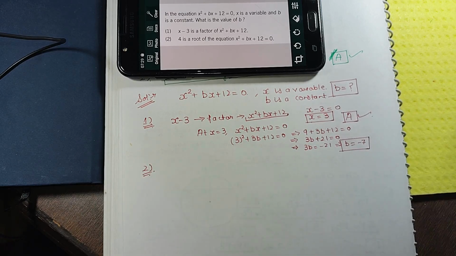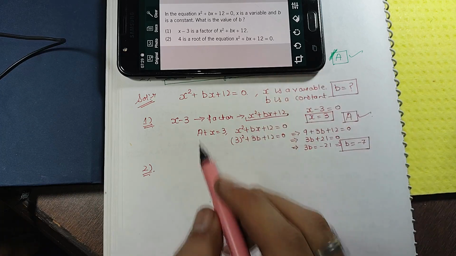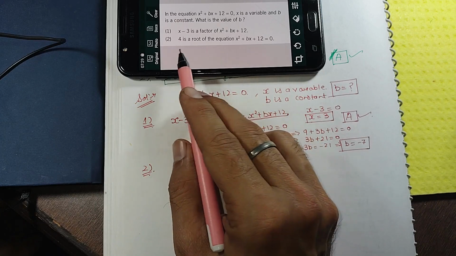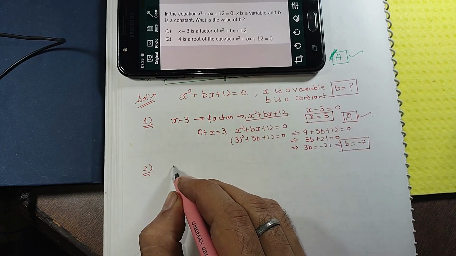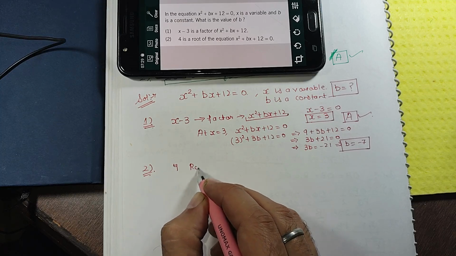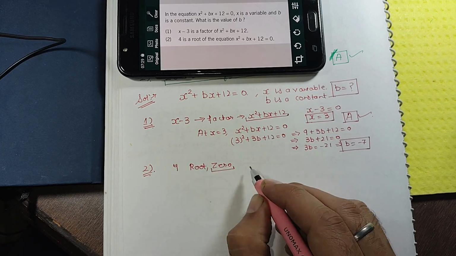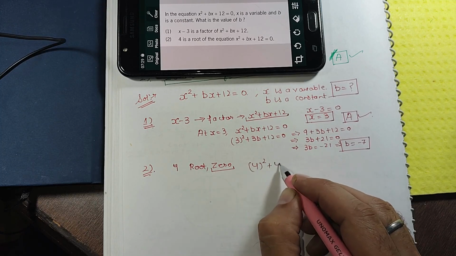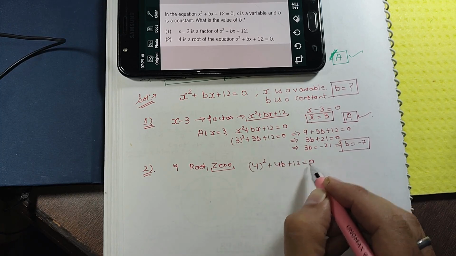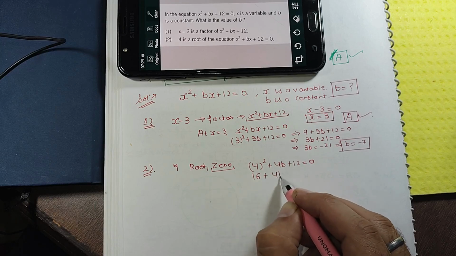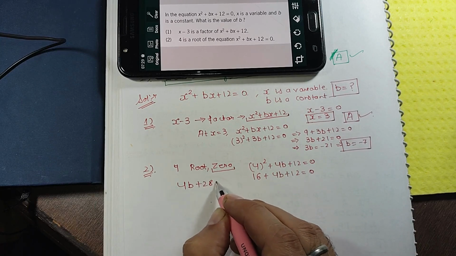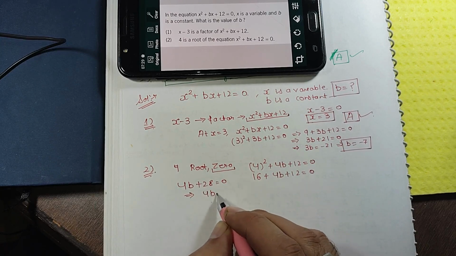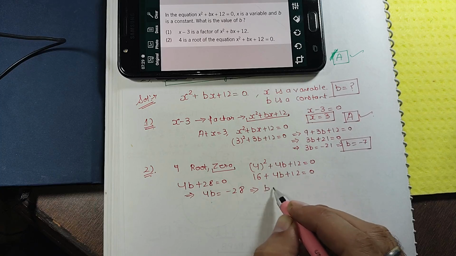Statement 2 tells me that 4 is a root of the equation x square plus bx plus 12 equal to 0. So root basically means that by putting this value as x over here, the equation reduces to 0. So we say 4 is a root or zero of this equation. So by putting this value, 4 square plus 4b plus 12 equal to 0. So this is basically 16 plus 4b plus 12 equal to 0, or I can say 4b plus 28 equal to 0. This implies 4b is equal to minus 28, or I can say b is equal to minus 7.